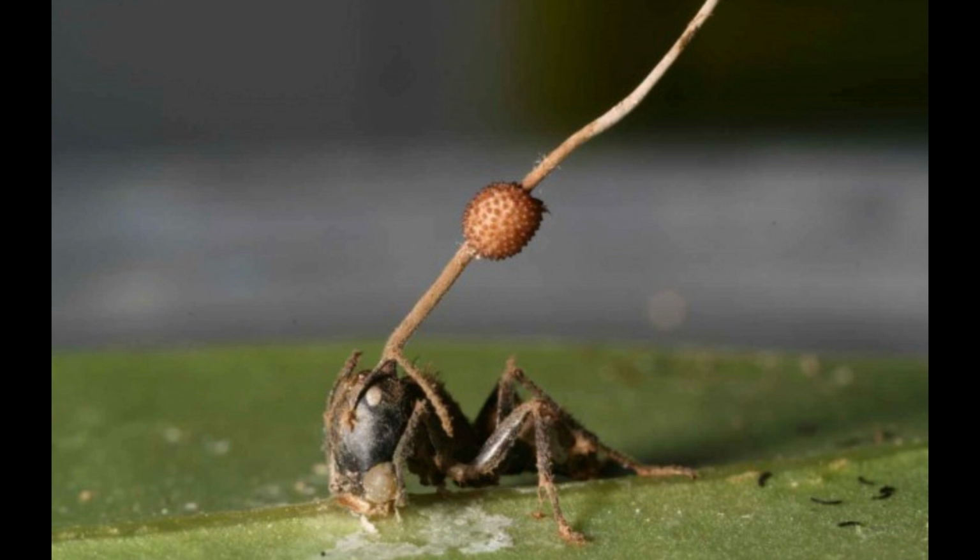The phenomenon of zombie ants might sound like something out of a horror movie, but it plays a significant role in the ecosystem. By controlling ant populations, Ophiocordyceps unilateralis helps maintain a balance within the insect community. Ants, being highly social and populous insects, could potentially dominate and disrupt ecosystems without such natural checks.